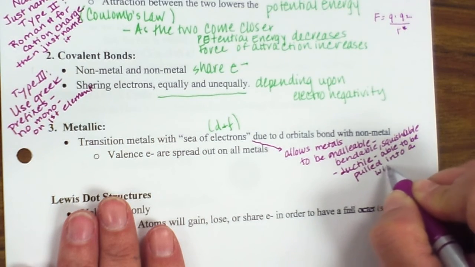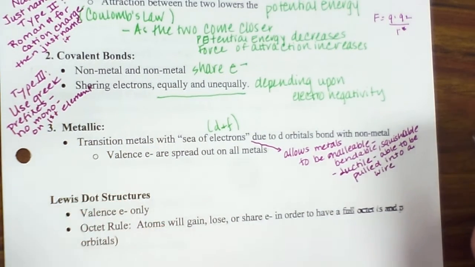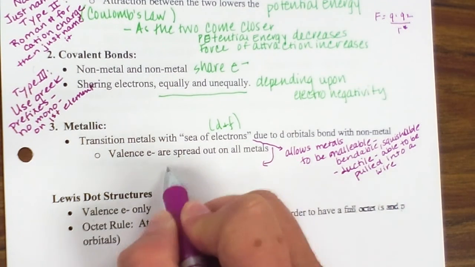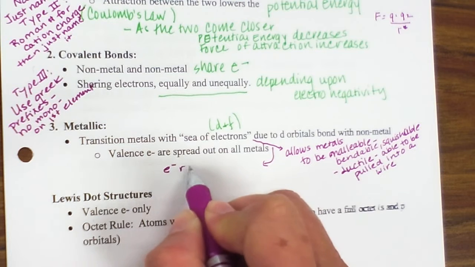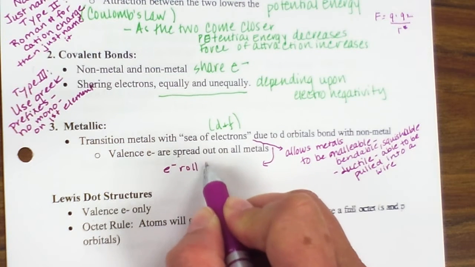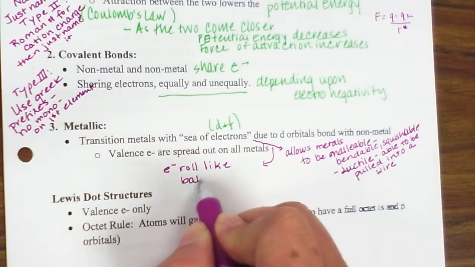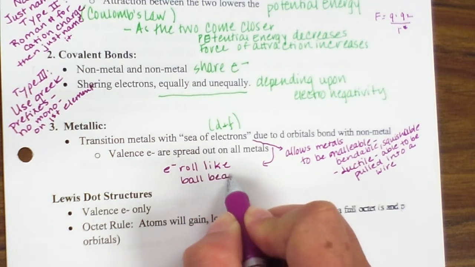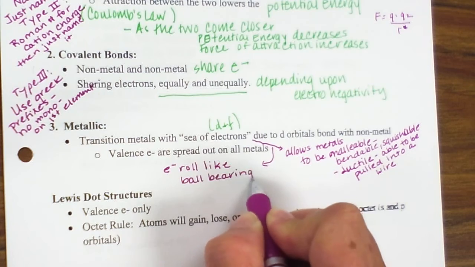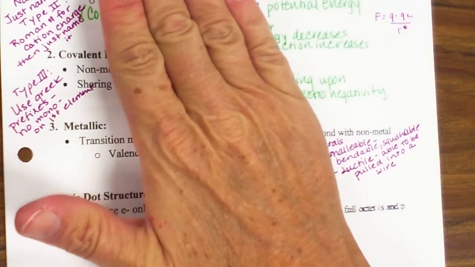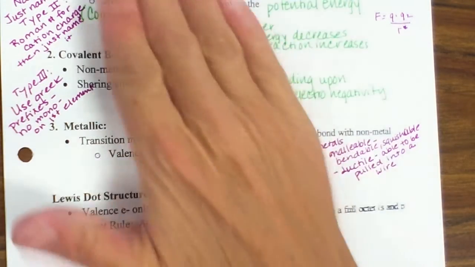And the reason that it is malleable or ductile is because the electrons roll like ball bearings. Do you guys know what ball bearings are? Okay. Like tiny little BBs that if you were to put your hand on top of those tiny little BBs, you would be able to go like this.